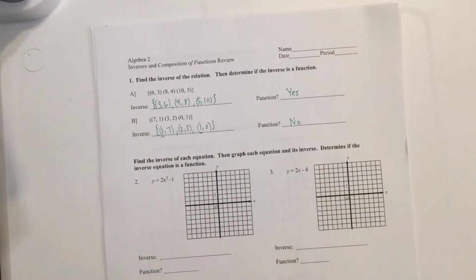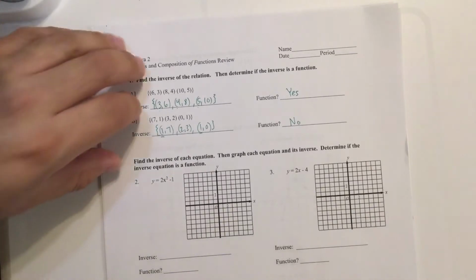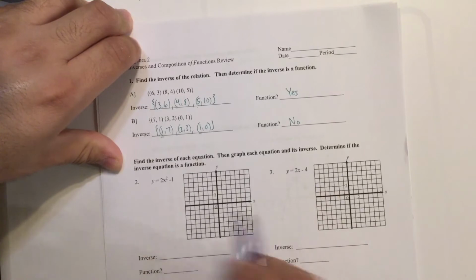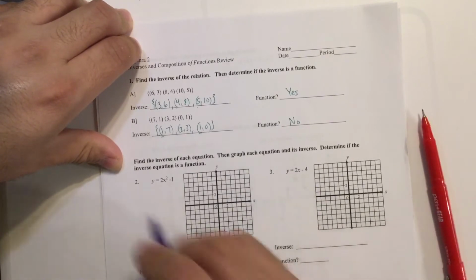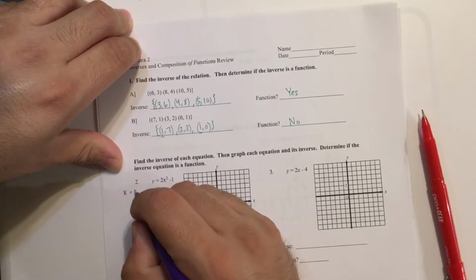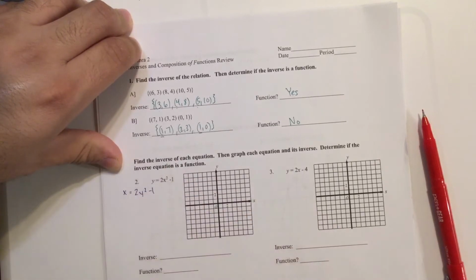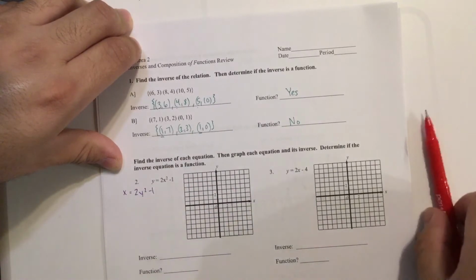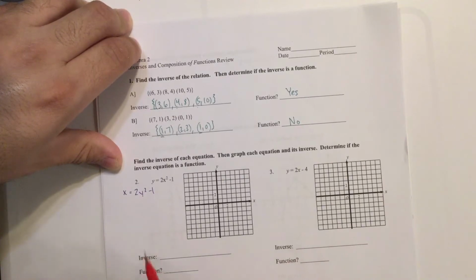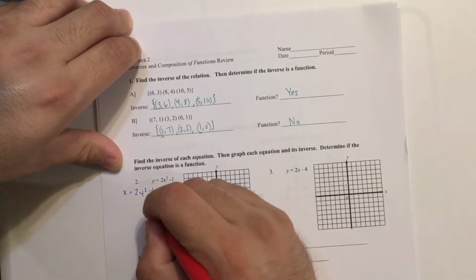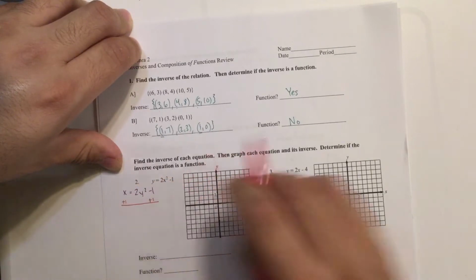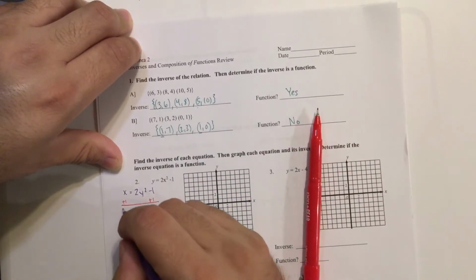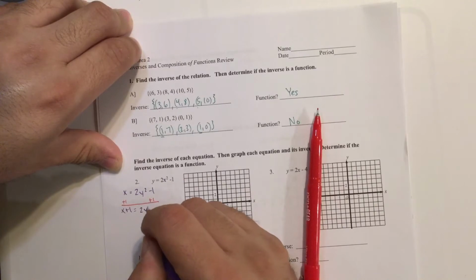Alright, for number 2 and 3 it says find the inverse of each equation. Then graph each equation and its inverse, and determine if the inverse equation is a function. Okay, so for number 2, first thing I'm going to do is switch the x and y. Notice I didn't move any numbers, just the x and y variables, that's it. So to solve this, we do PEMDAS backwards, so we're going to add 1 to both sides. That gives me x plus 1 equals 2y squared.